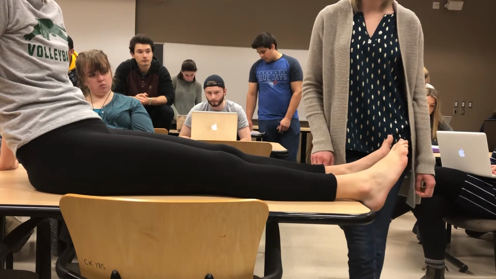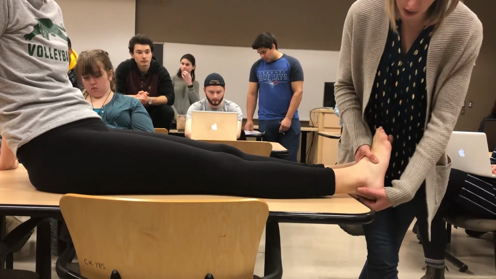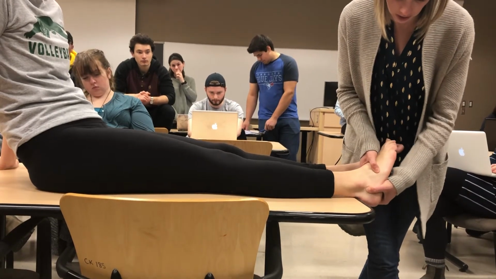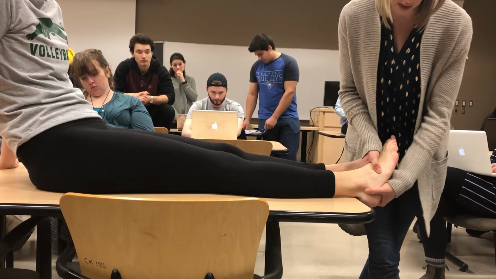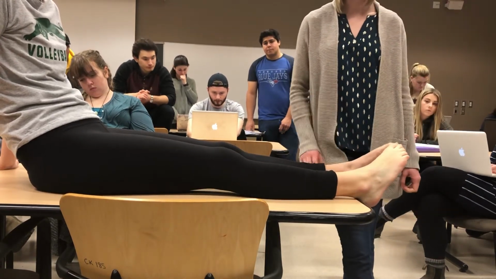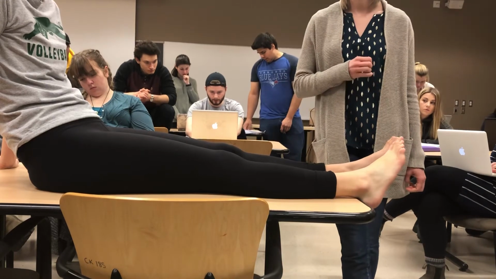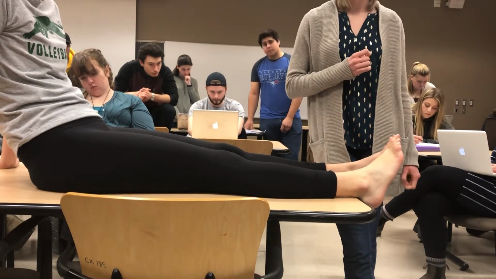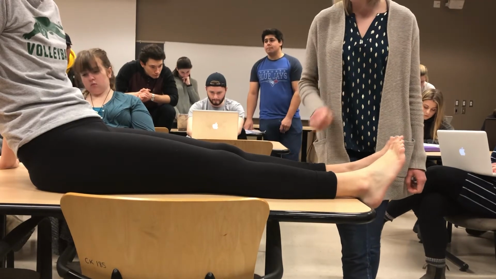You could palpate the subtalar joint, which is pretty deep, hard to palpate as well, but it's basically right along where the calcaneus and the talus meet. So like right in here. Tender in there? And you can do that on both sides, the medial and lateral side. Okay, everybody's good with that? And we'll move on to muscles.